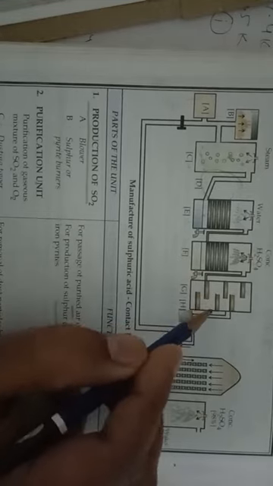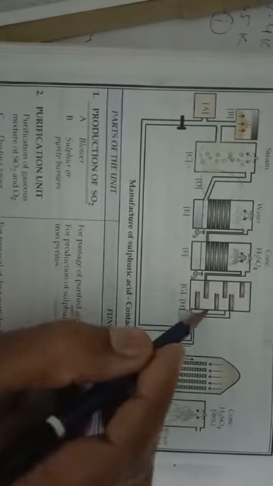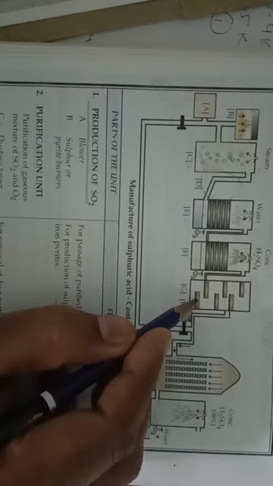This is the arsenic purifier, and here we remove any impurity of arsenic if it is present in the gaseous mixture coming from the drying tower. The arsenic purifier is used for removing arsenic oxide by passage over ferric hydroxide.